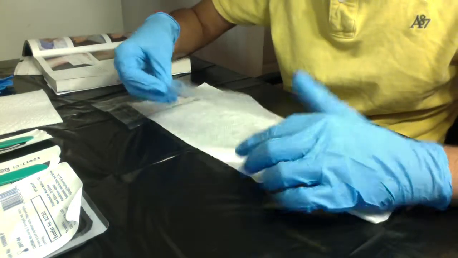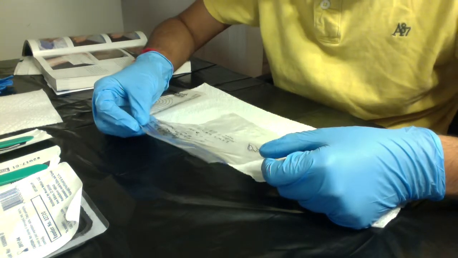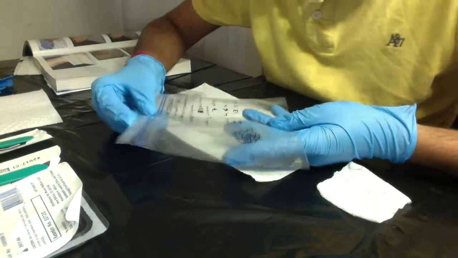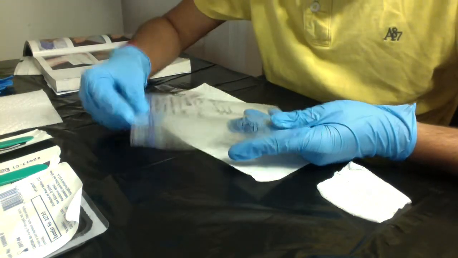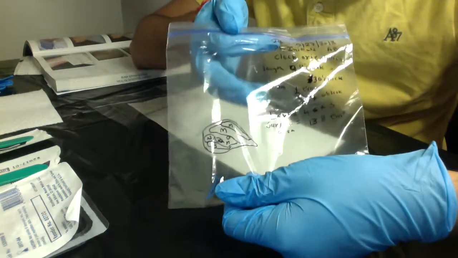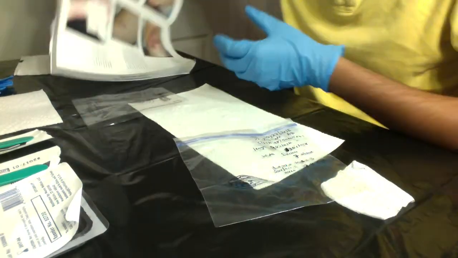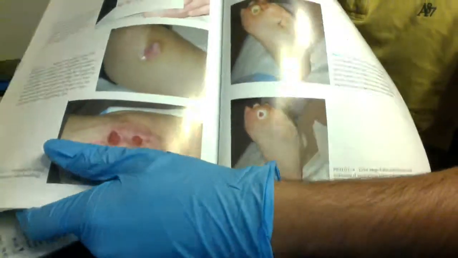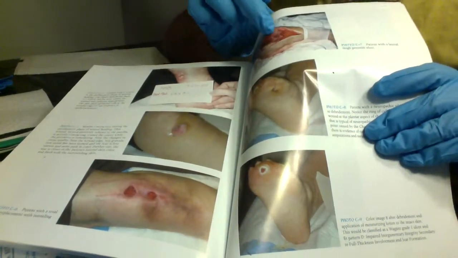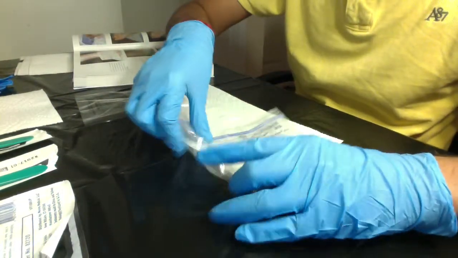Hello folks, this is the week 3 assignment for integumentary physical therapy, and it involves video recording of my assignment. We'll start with wound tracing. Here is the wound tracing. I use it from the textbook. Here is the wound right here, and I have traced the wound surface on the baggie here.